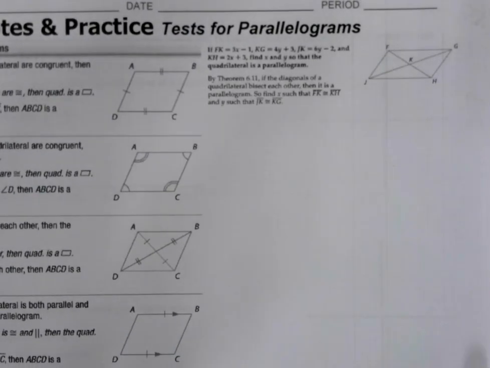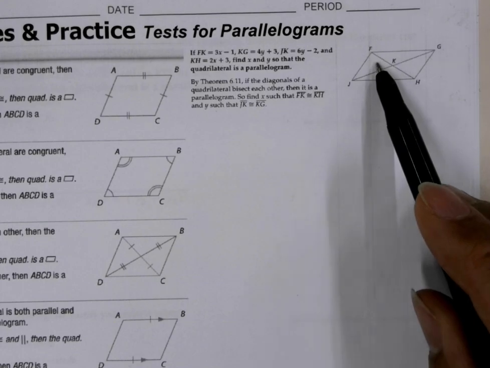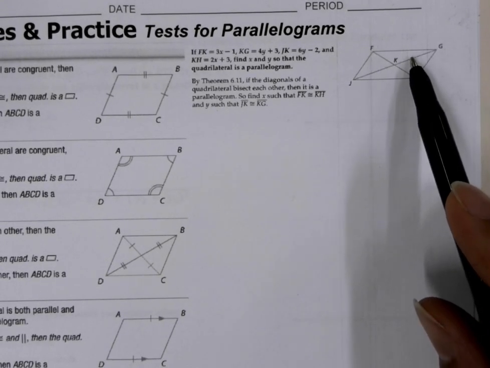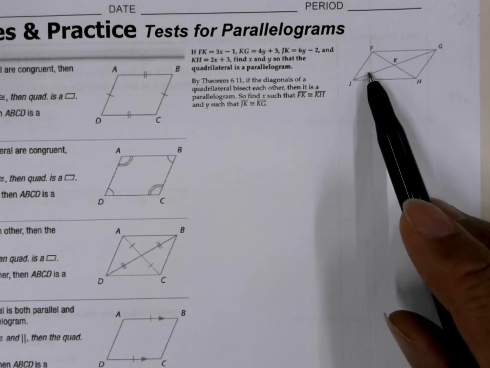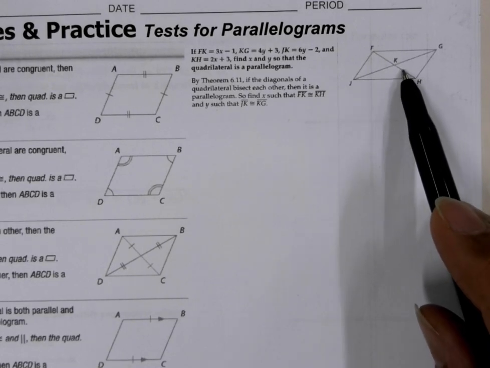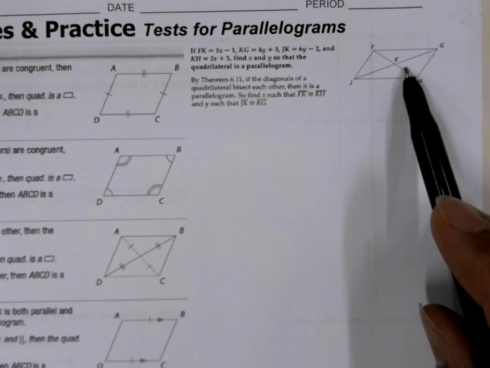Let me zoom in since the type is so small. And what does it say? It says if FK is 3x minus 1, KG is 4y plus 3, JK is 6y minus 2, and KH is 2x plus 3. Find x and y so that the quadrilateral is a parallelogram.